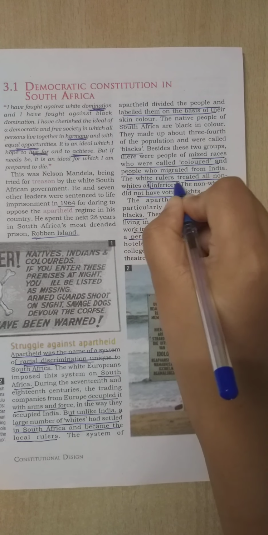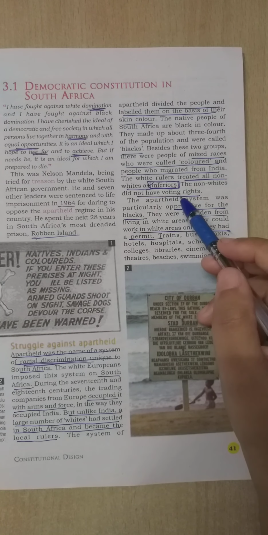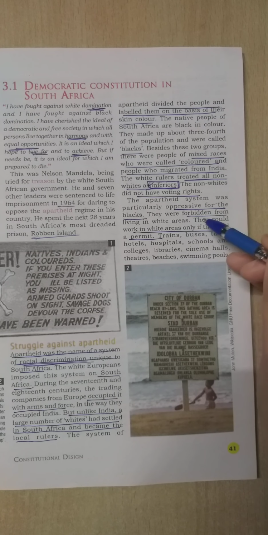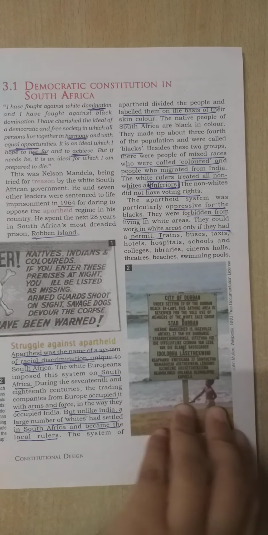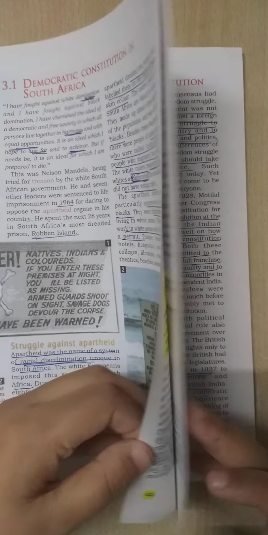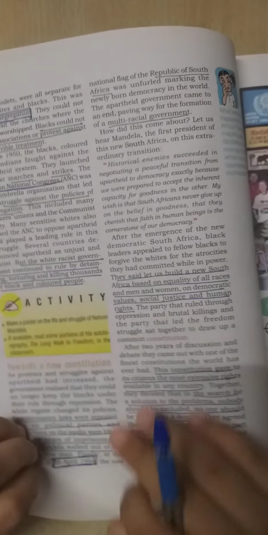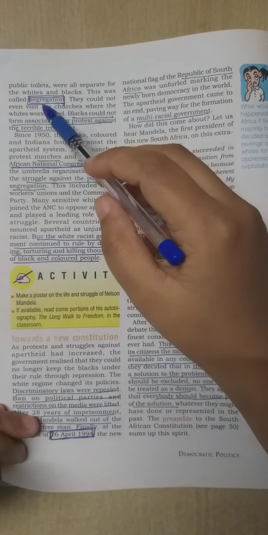The white rulers treated all non-whites as inferior. So if you are not white, then you are inferior. The non-whites did not have voting rights. The apartheid system was particularly oppressive for the blacks. They were forbidden from living in white areas. They could work in white areas only if they had a permit. Trains, buses, schools, hospitals, colleges, libraries, cinema halls, etc. So you can see that all the facilities which were available, whether you talk about public toilets, were all separate for whites and blacks.